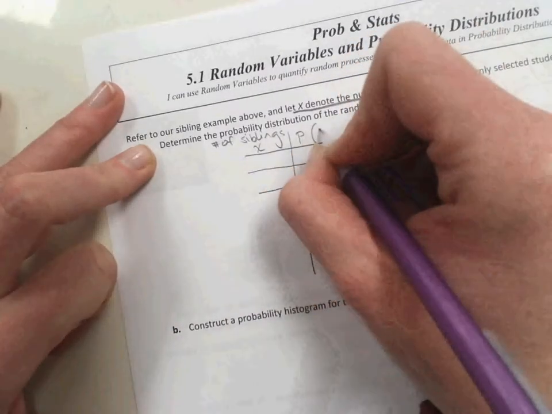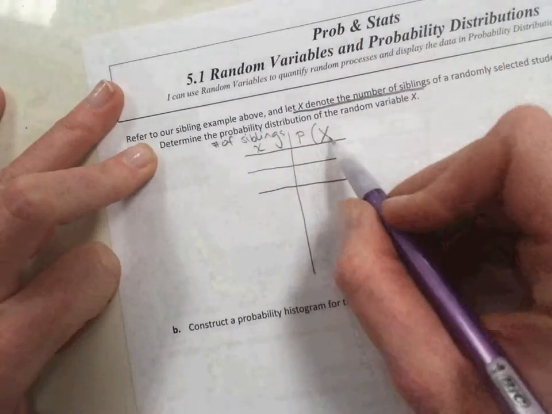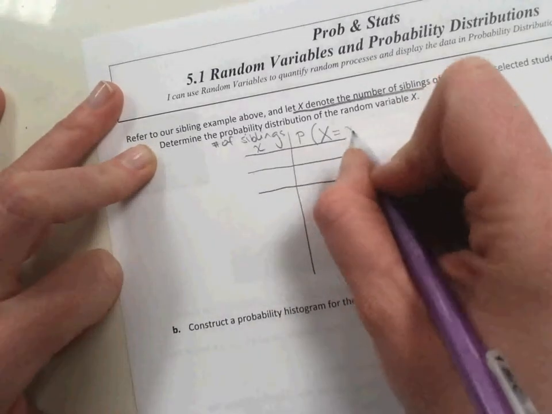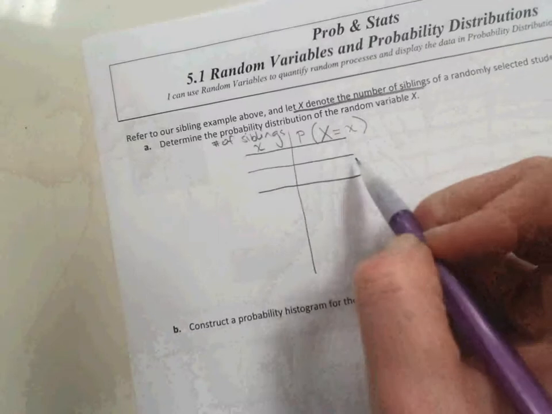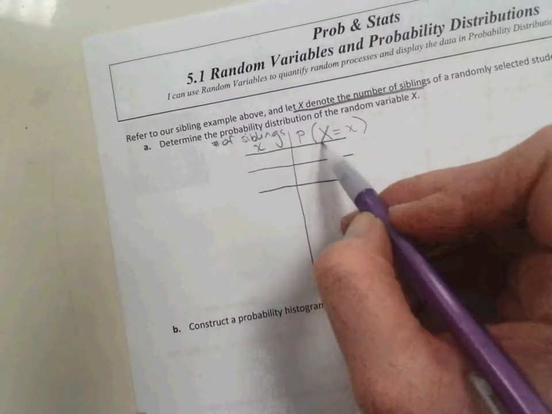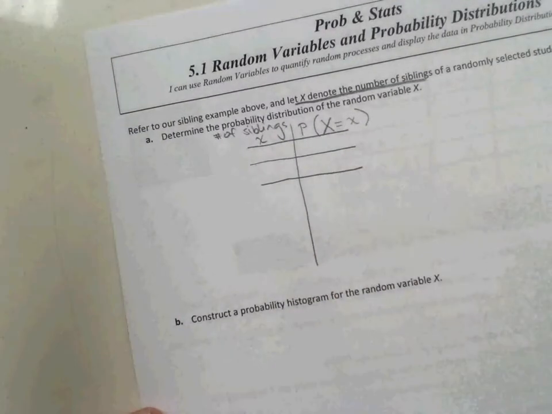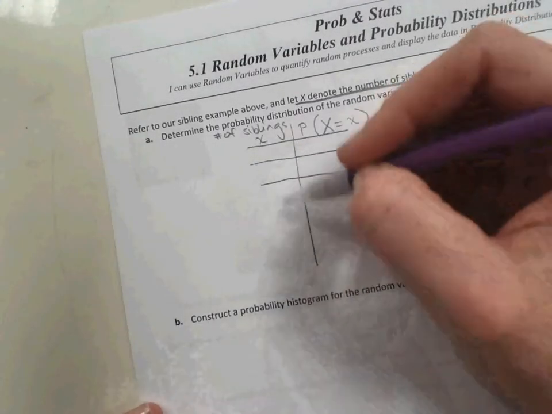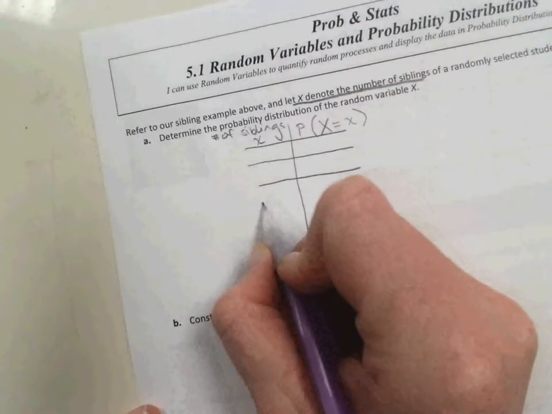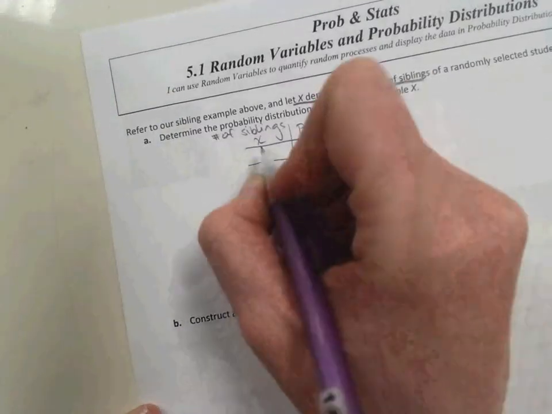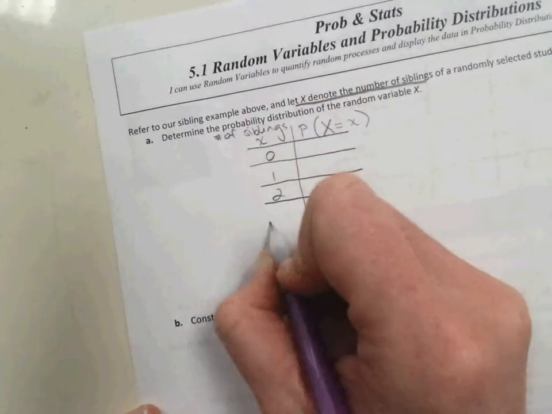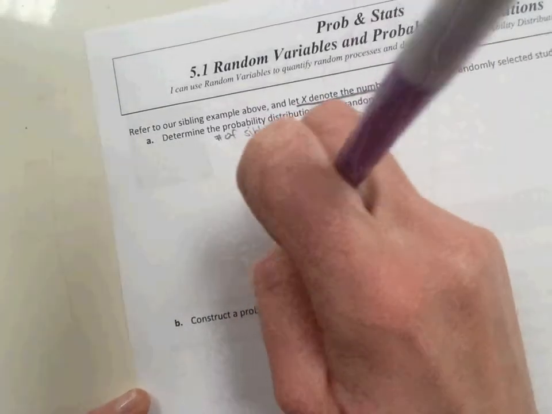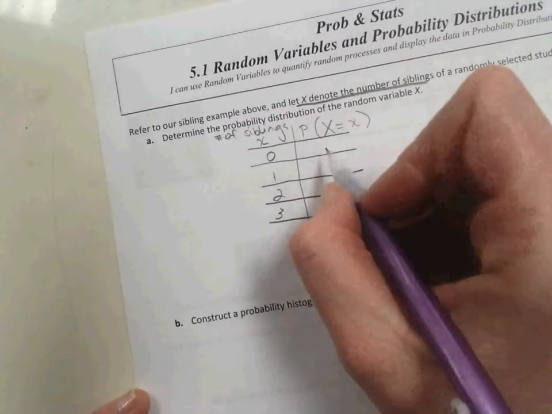And then we're going to say, what is the probability that any random number of siblings would equal the lowercase letter x? What is the probability that if I choose a random person, their number of siblings would be equal to the ones listed on the left side of this chart? And we only have 0, 1, 2, and 3 for this class, to make it easier.